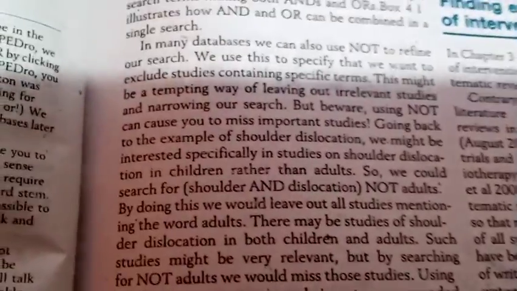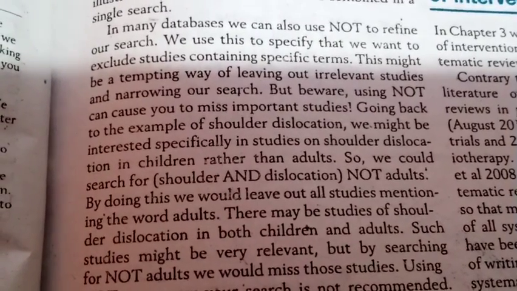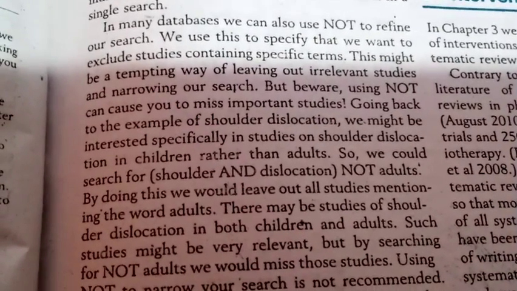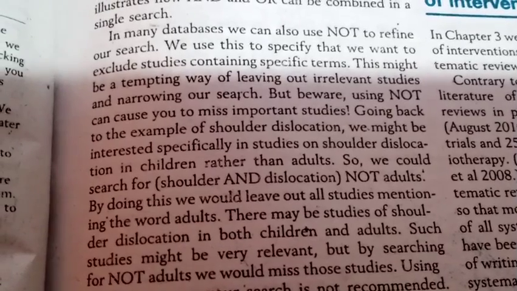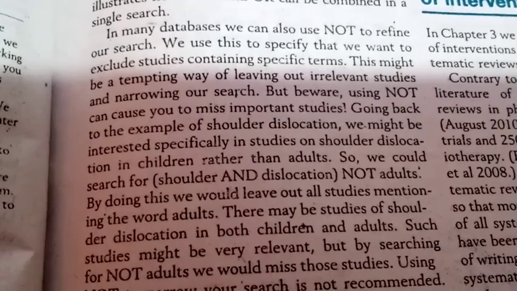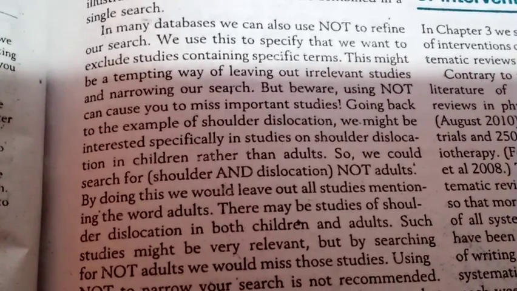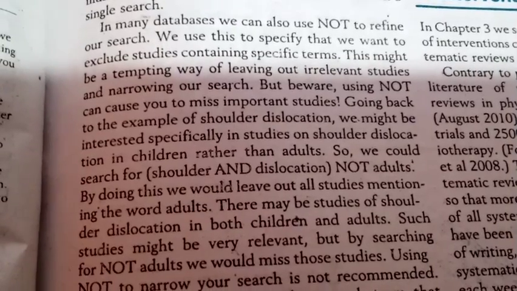In many databases we can also use NOT to refine our search. We use this to specify that we want to exclude studies containing specific terms. This might be a tempting way of leaving out irrelevant studies and narrowing our search, but beware, using NOT can cause you to miss important studies.